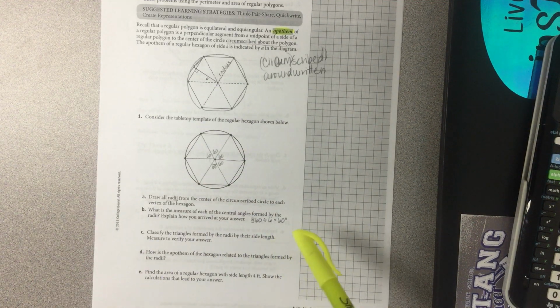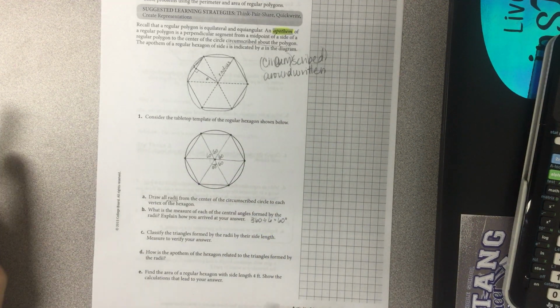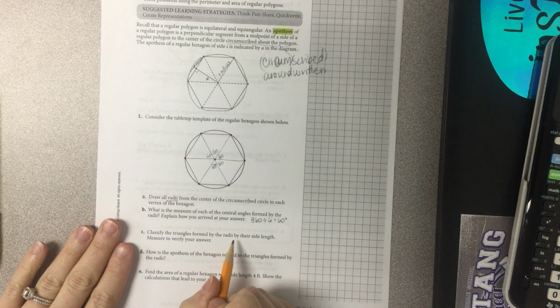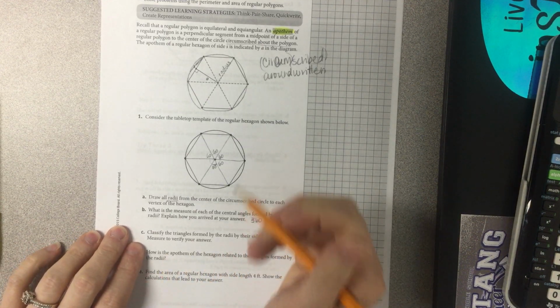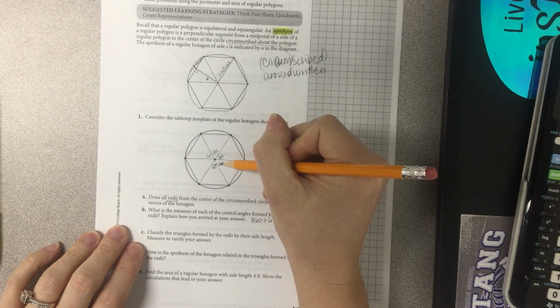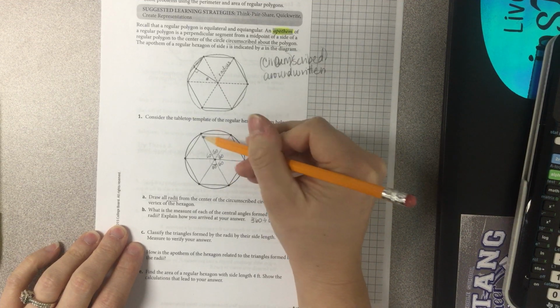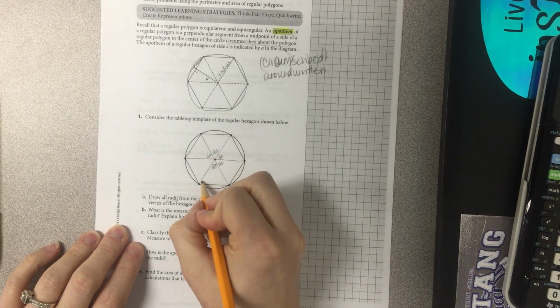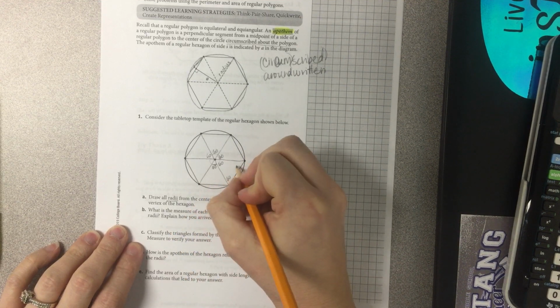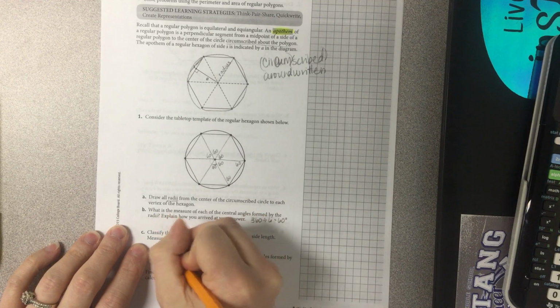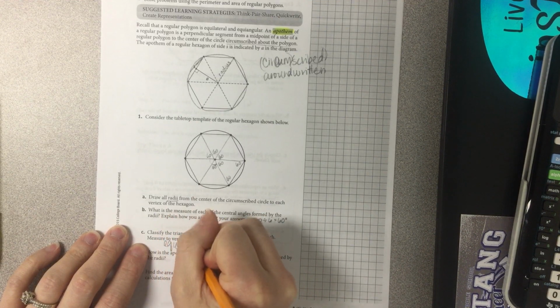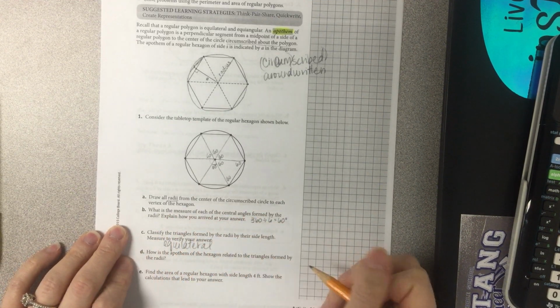And then how do we arrive at our answer? Well, we divided. Next it says classify the triangles formed by the radii by their side length and verify your answer. Well, I can tell if it has a 60-degree angle here and all of these angles are going to be congruent, then these are equilateral triangles. And that won't always be the case, but it is in this case. They are all equilateral triangles.